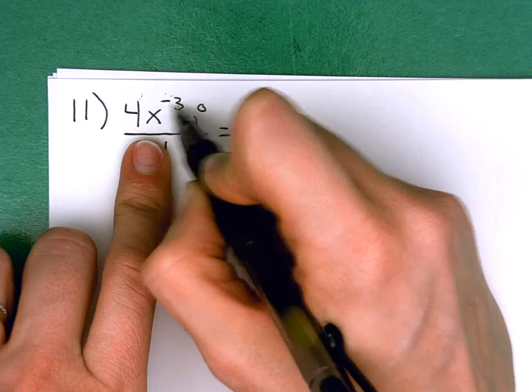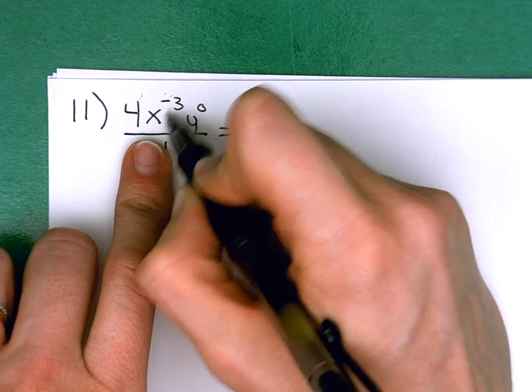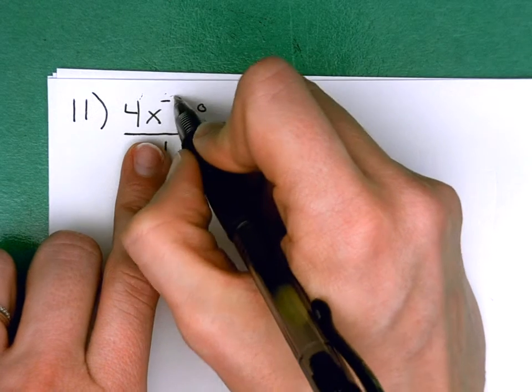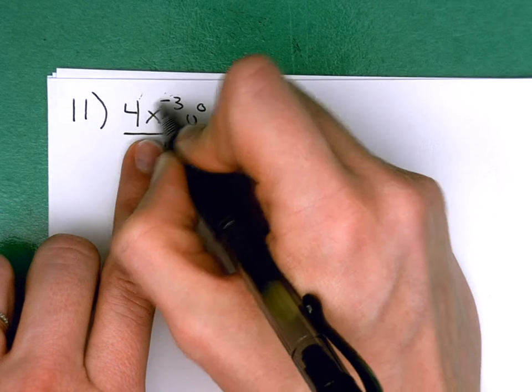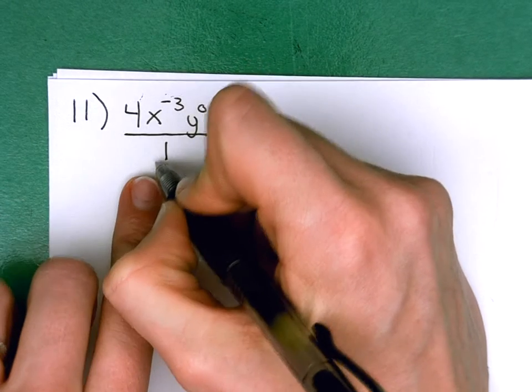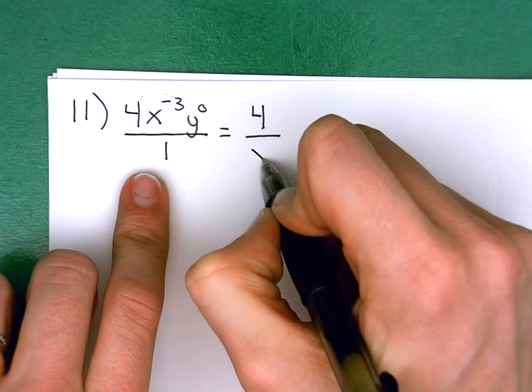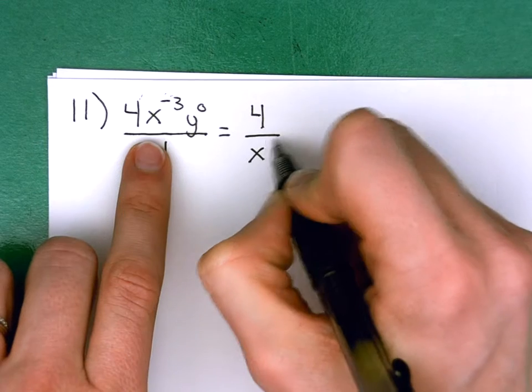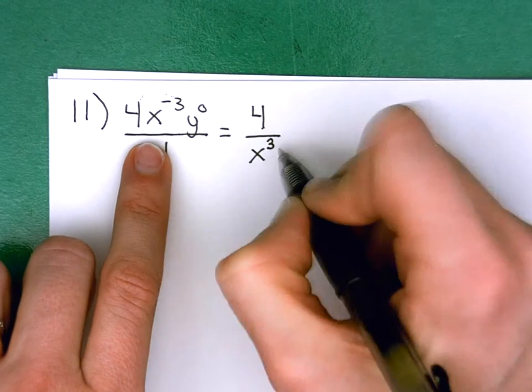Currently, this x to the negative 3 is in the numerator. So I can change this to a positive 3 by switching the x from the numerator down to the denominator. And so this x is going to come to the denominator, and the negative 3 is going to become a positive 3.